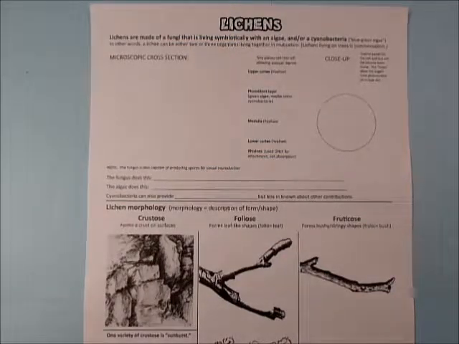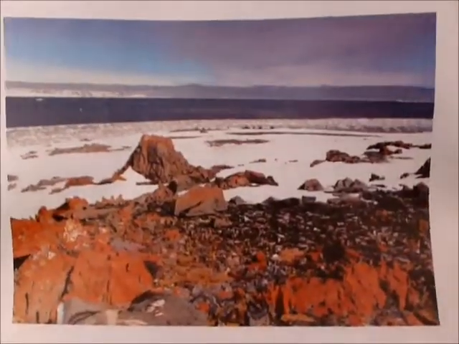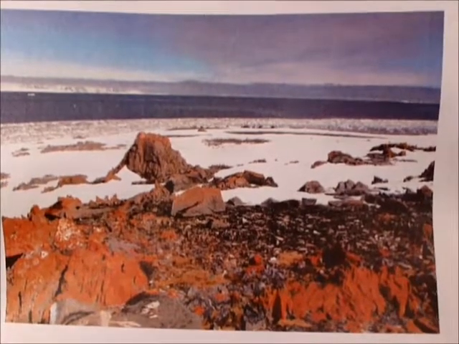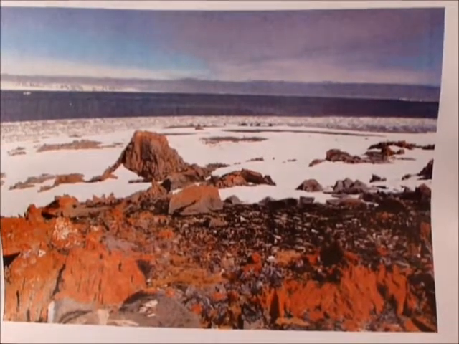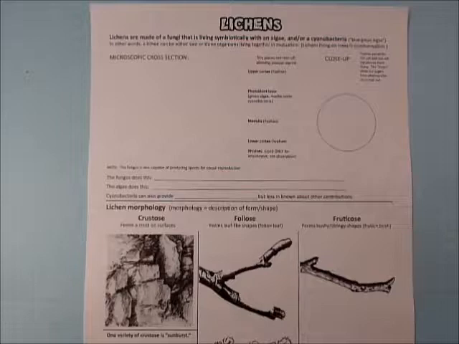And as you probably already know, lichens can live all over the world. Here's a picture of Antarctica, and we have some bright red and orange lichens living on the rocks. So even in areas where nothing else can live, lichens can usually survive. They also have a great ability to survive periods of bad weather, very, very dry or very cold. They can just go dormant.